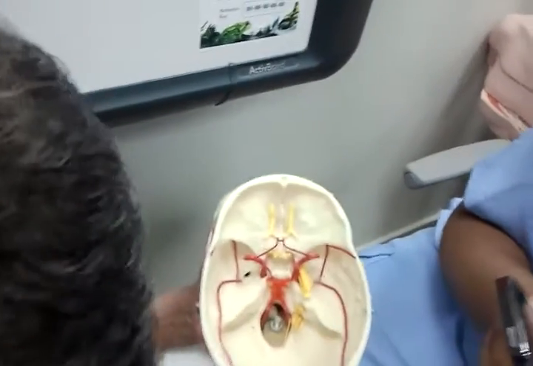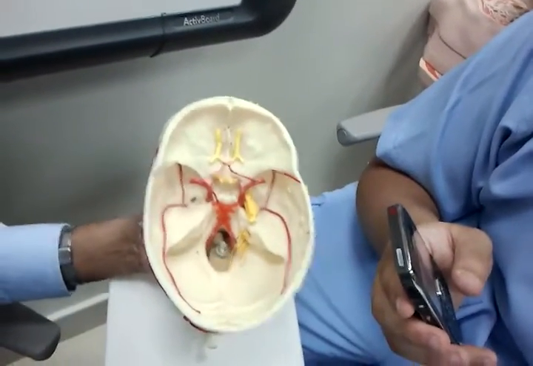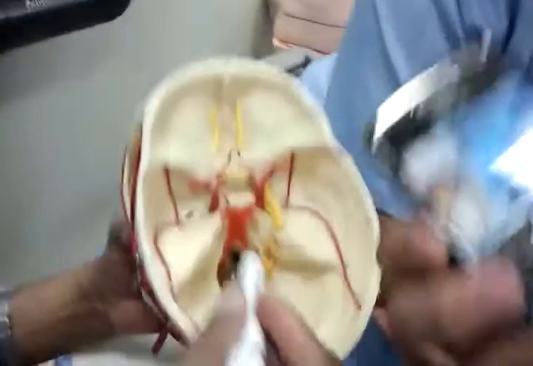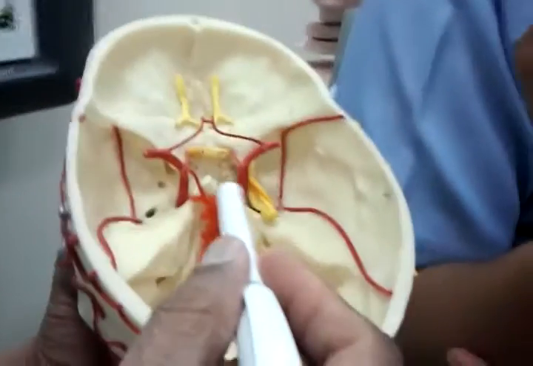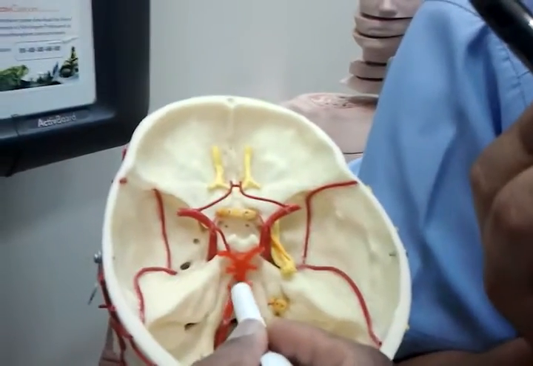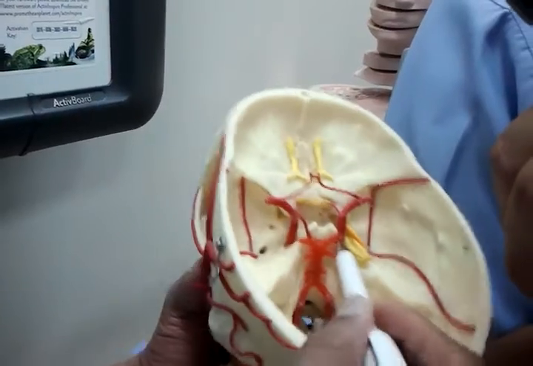Anterior meningeal artery and posterior meningeal artery, from the middle meningeal artery? Yes, they are the middle meninges. They have nothing to do with the brain supply. So these are the branches which are coming from the basilar artery. This branch, the terminal branch, is known as posterior cerebral artery.